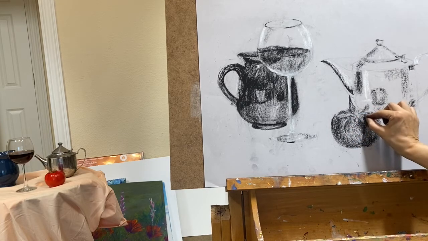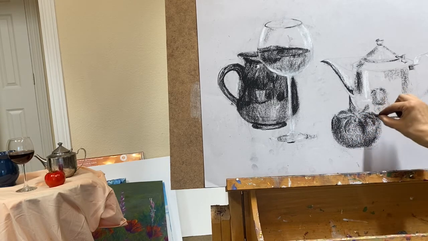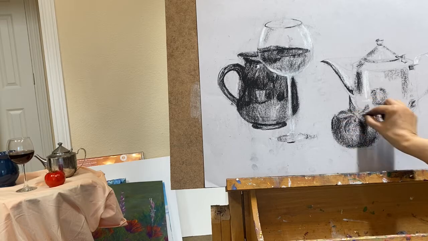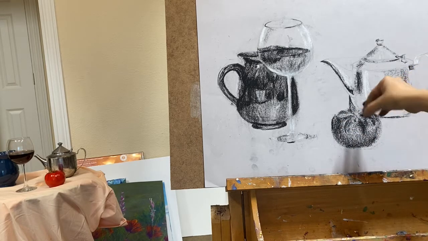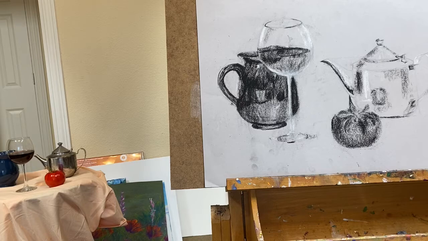I don't have a lot of light in this part, but you see when I'm doing it, I'm losing these leaf things here.